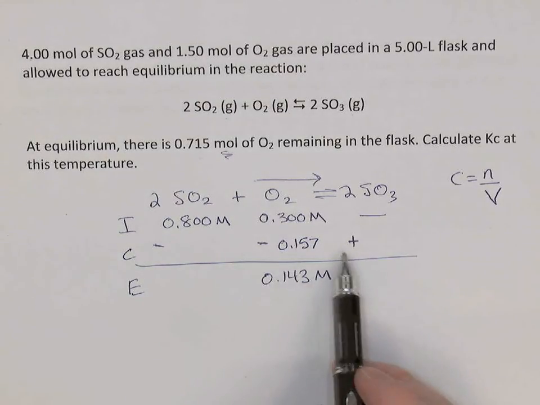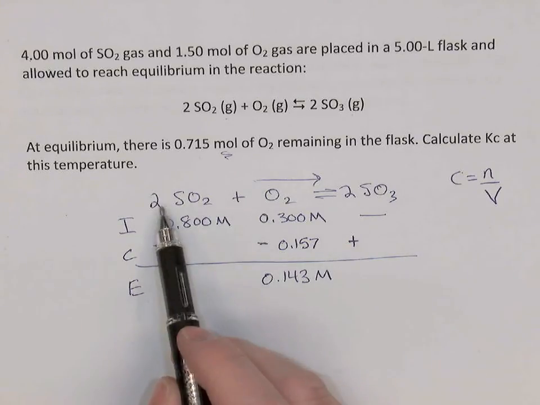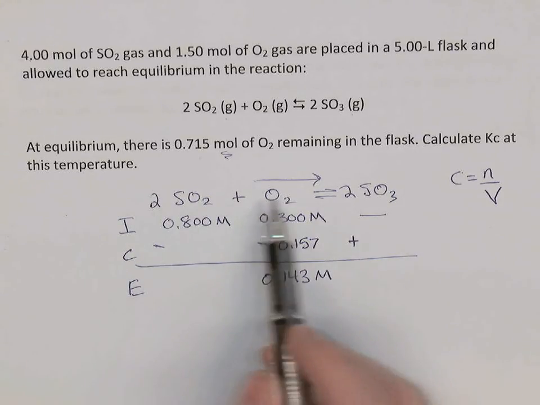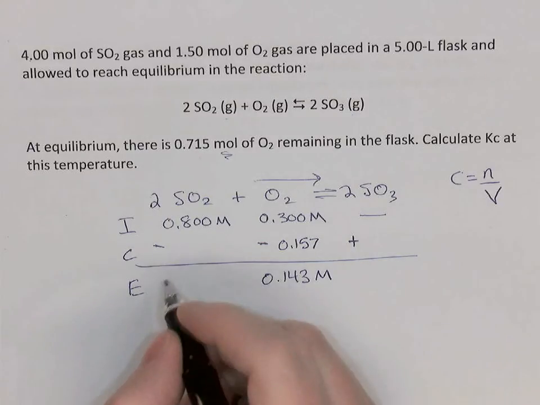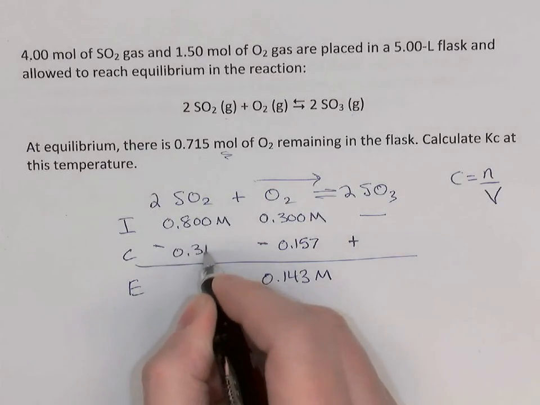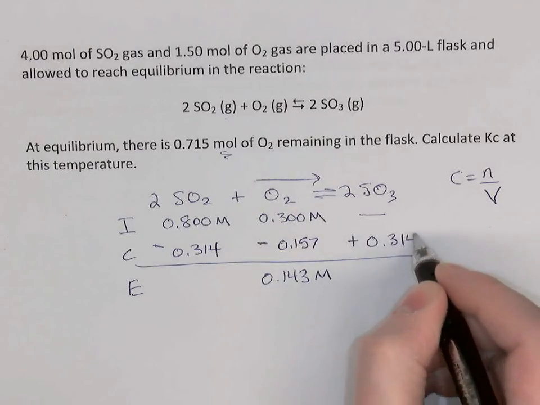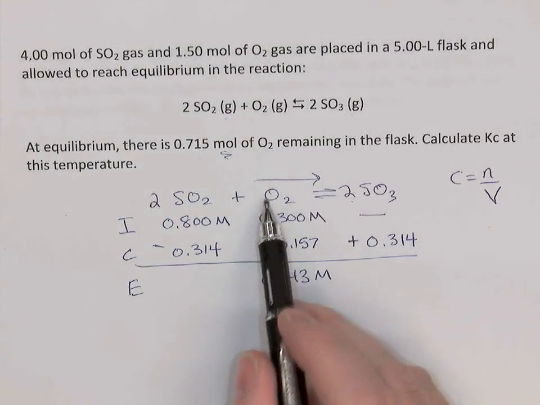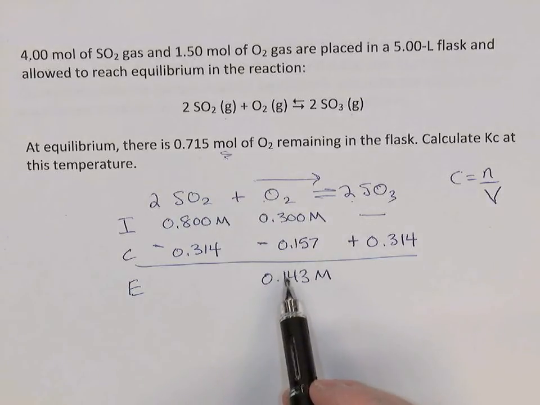Once we know one of the things on that line, we can fill in everything else, and that's based on the stoichiometry. So 2 to 1 and 2 to 1, the other two are going to lose and gain the same amounts, twice as much as the oxygen. So multiplying that by 2, this guy loses 0.314 molarity, and this guy gains the same amount. And that's again because of the 2 to 1 ratios, they'll lose and gain twice as much as the oxygen.